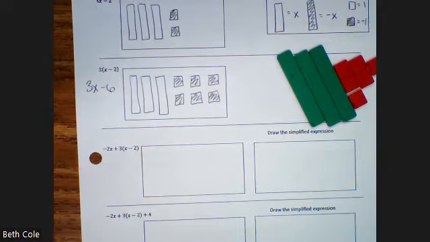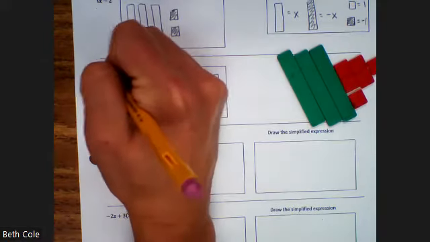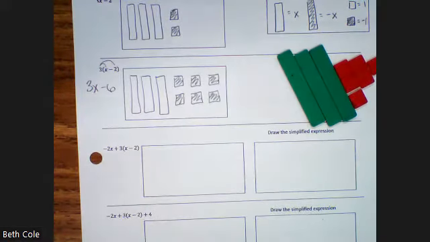They mean the same thing, they're equivalent. And what we did is distribute the 3. We're going to practice that on the back side of this paper. Do you remember distributing? Is that something you've done before? We're just doing it with the algebra tiles. If you don't remember it, that's fine. I'm going to go over it.